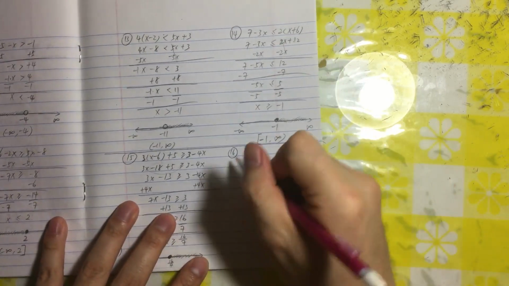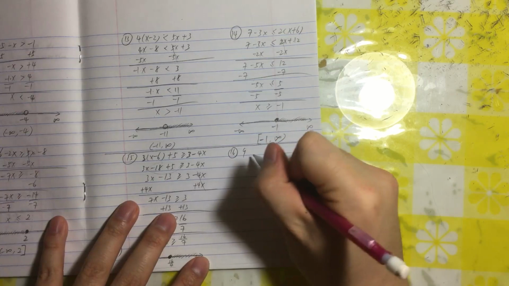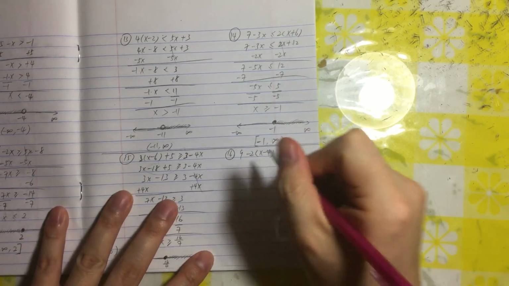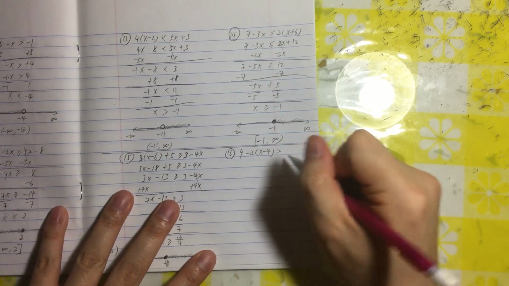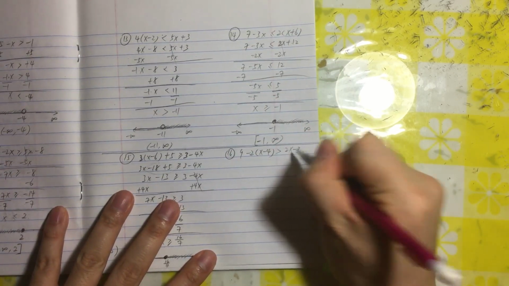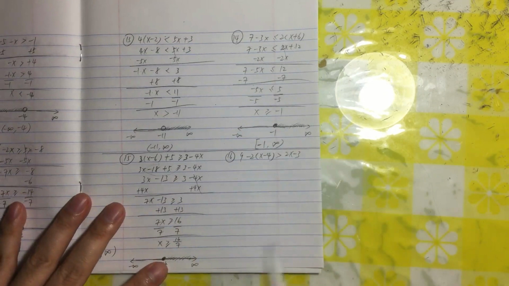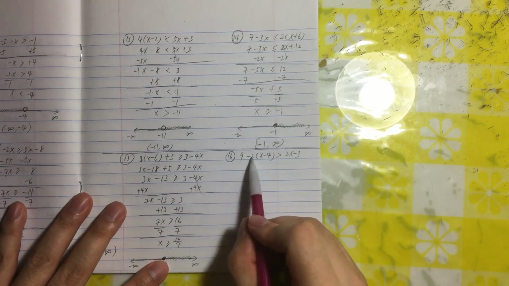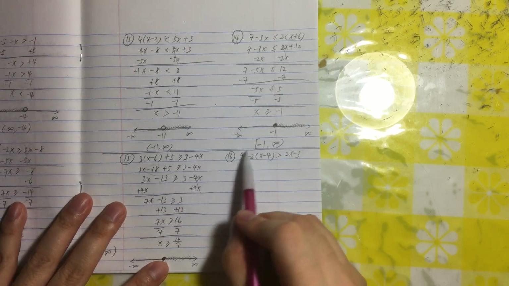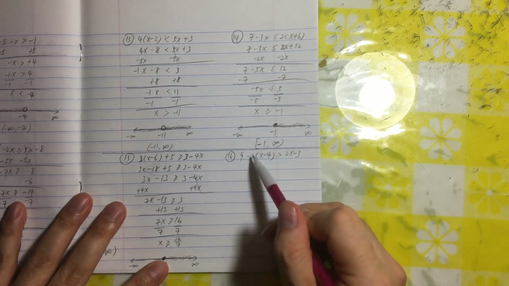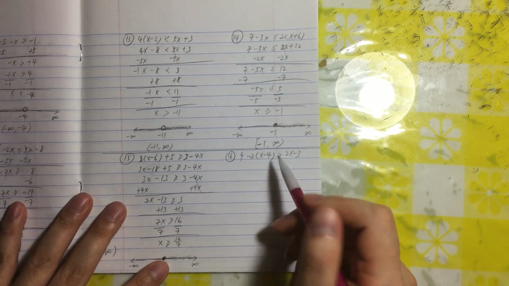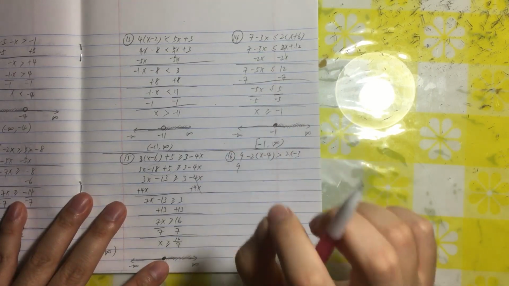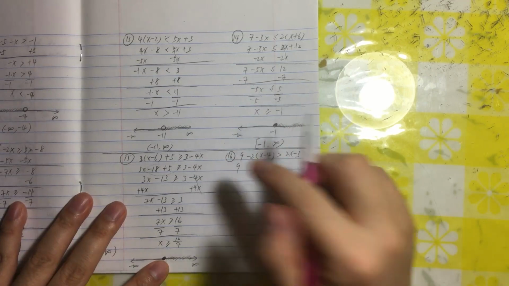Next, 9 minus 2 times x minus 4 is greater than 2x minus 3. If there are parentheses, distribute first. Don't do 9 minus 2. That's a very, very common mistake. If there are parentheses, distribute negative 2 first. Keep the number 9 the way it is. Be very, very careful.